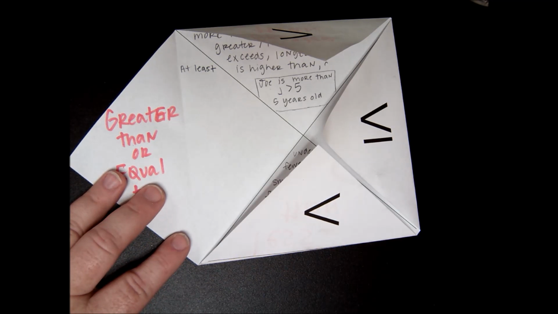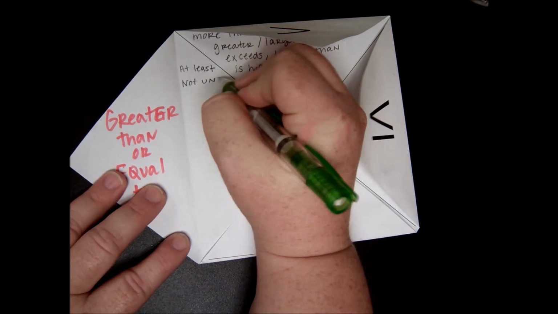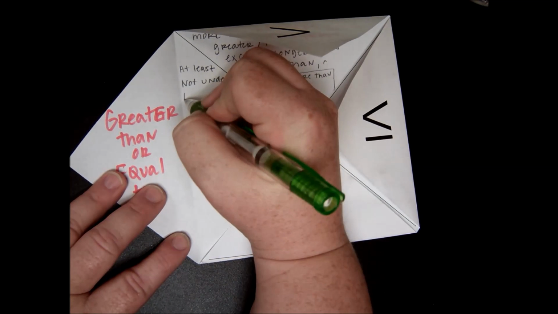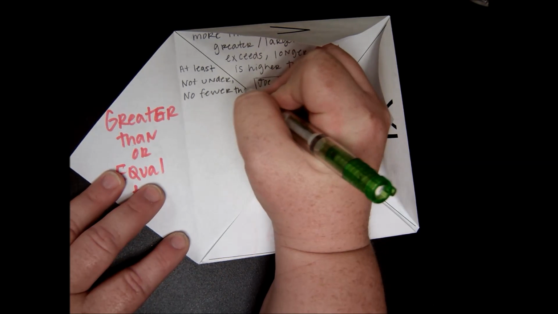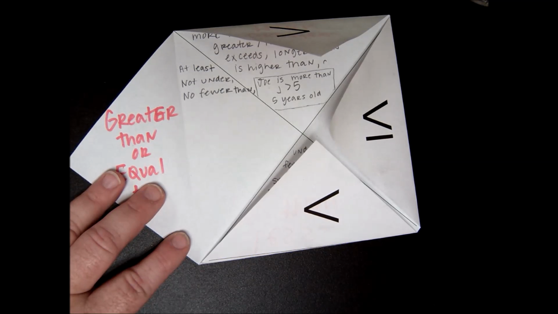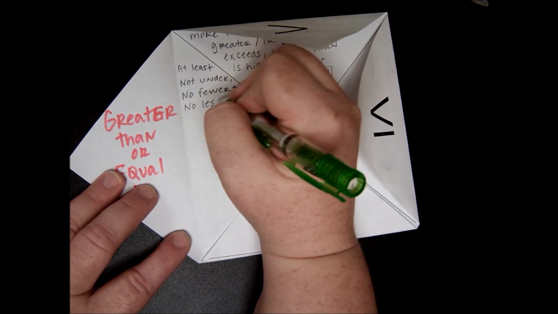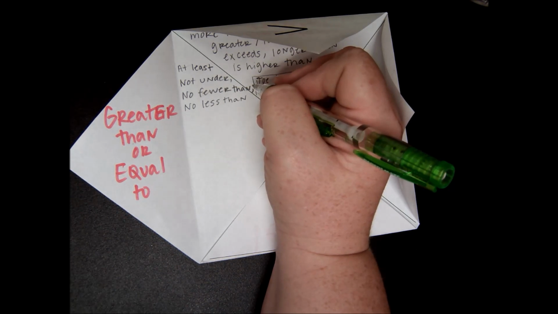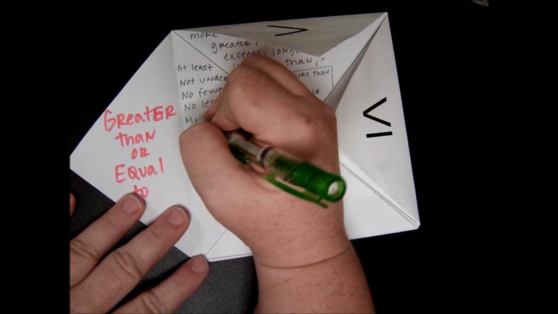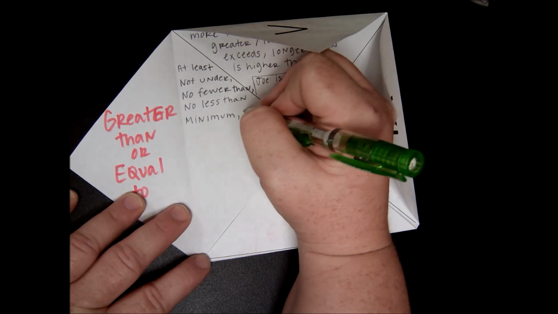I can use not under, or no fewer than. Let's see, or no, even no less than. I could use the word minimum or top.